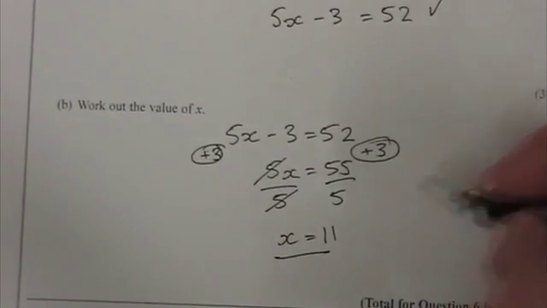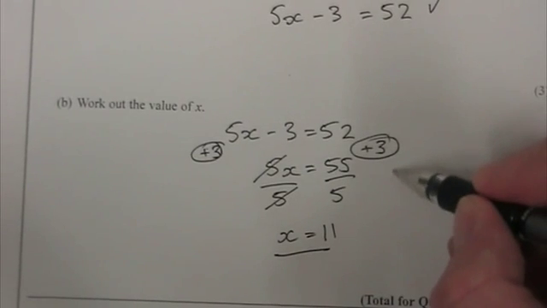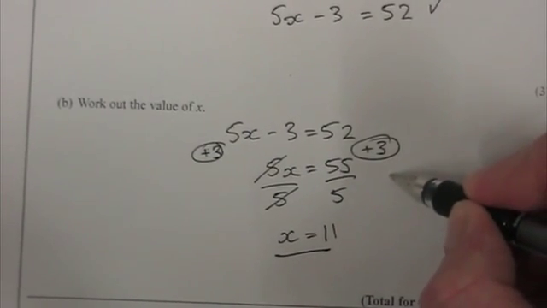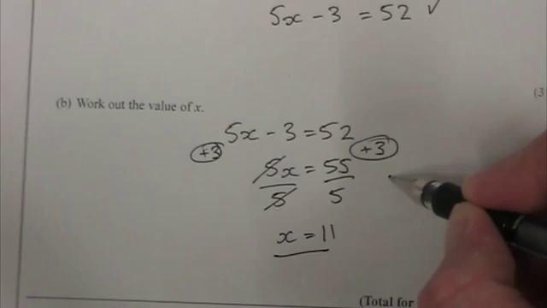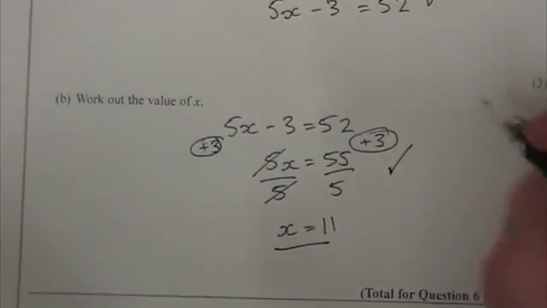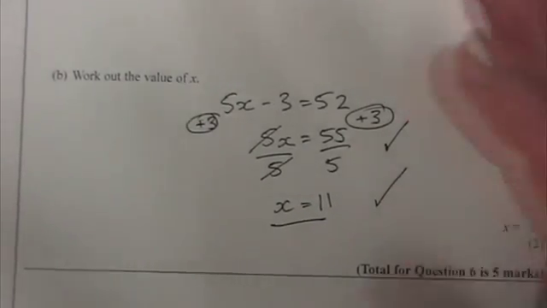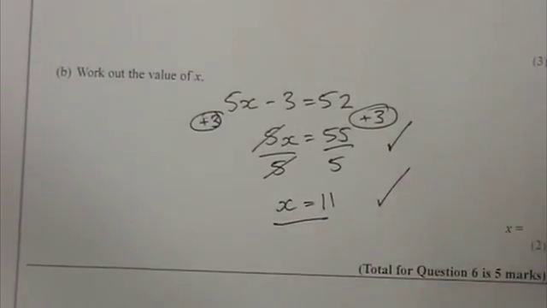In terms of this one, this one's a 2-mark question. So we get a mark for adding 3, or showing a consistent method could be the mark as well. So we get a mark for the add 3 and a mark for the final answer of 11, which would have been got by dividing by 5.